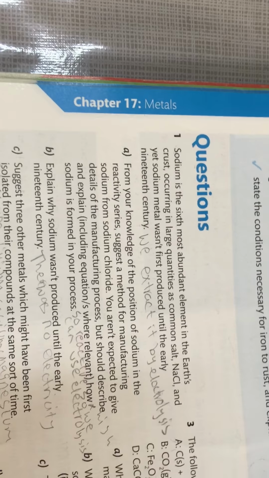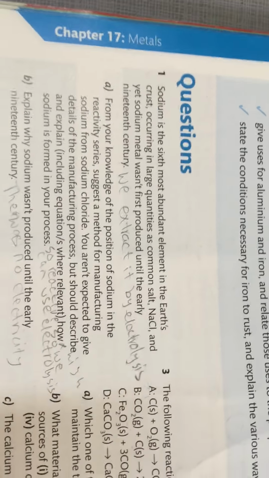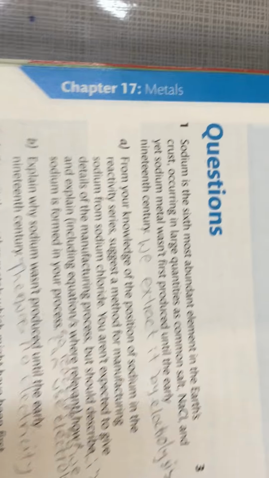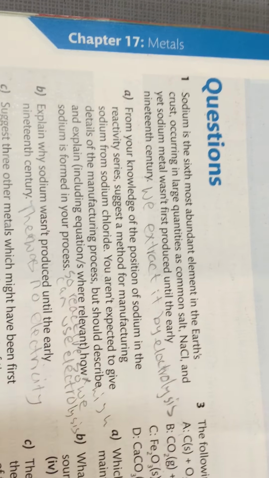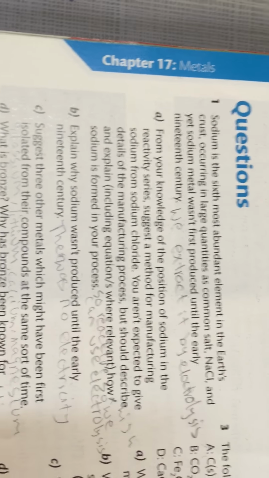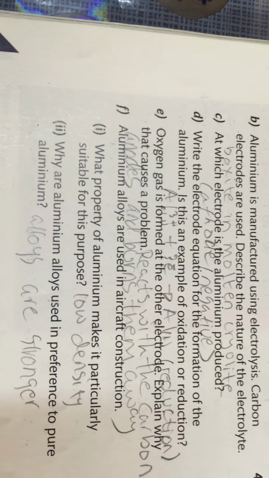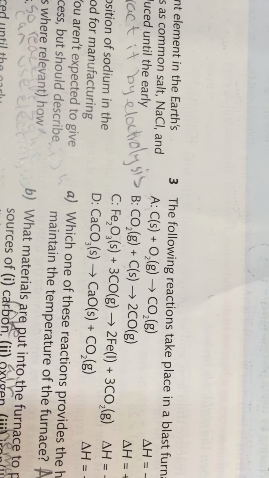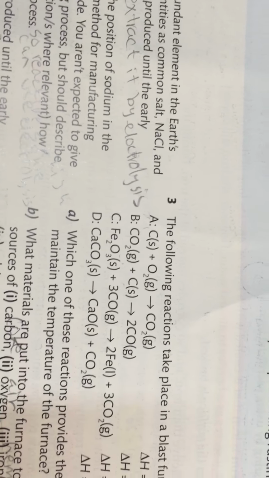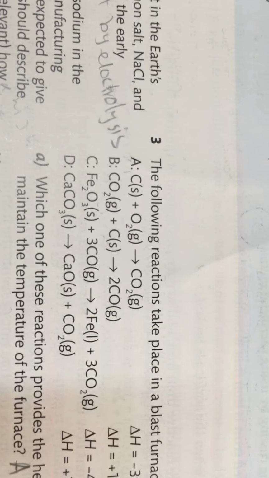What about the questions? I answered these questions with you in the class. Okay. I'll send a photo of the answers with this video. Okay. Take care with this question. We have carbon and oxygen, an exothermic reaction to produce carbon dioxide and heat.